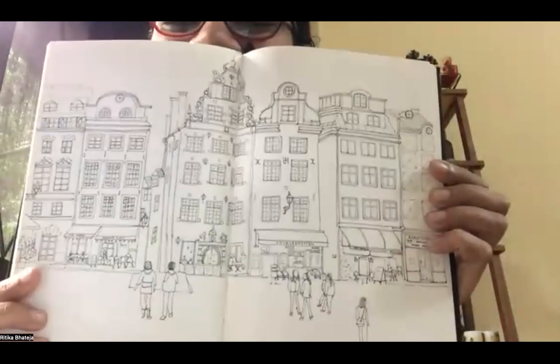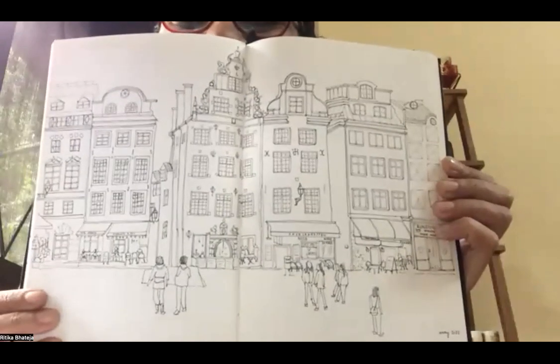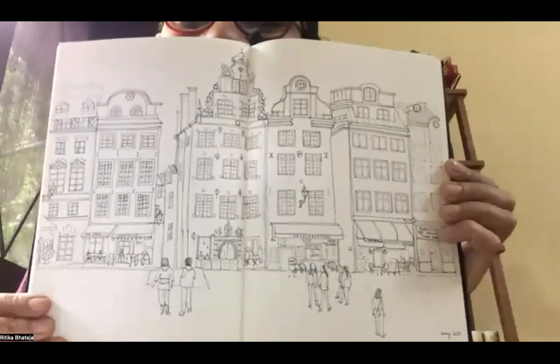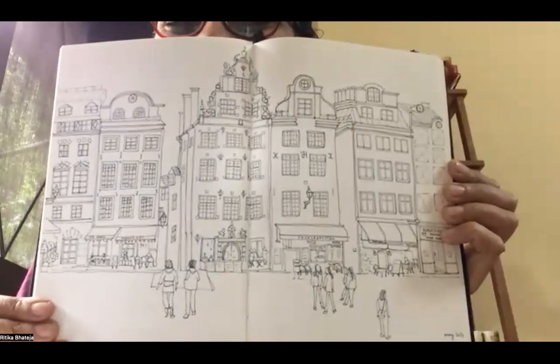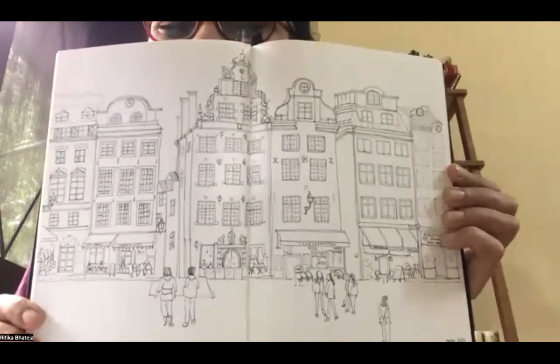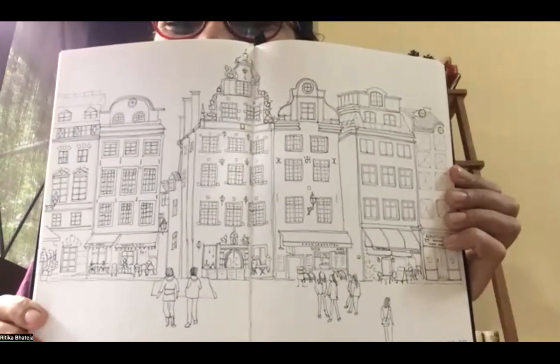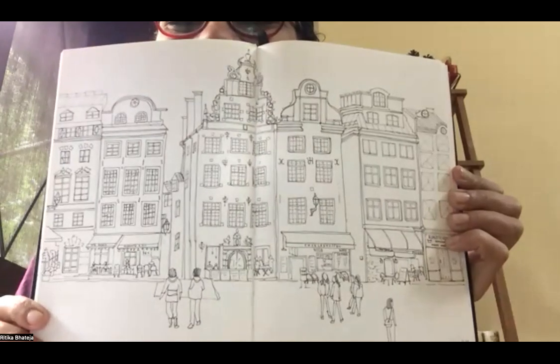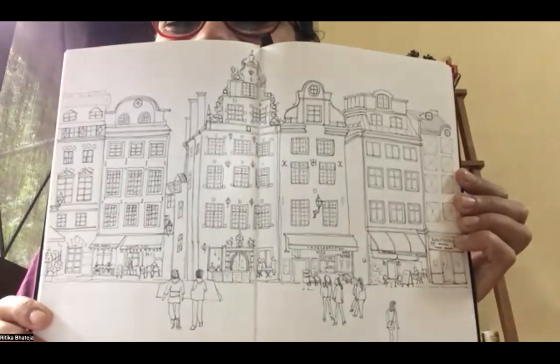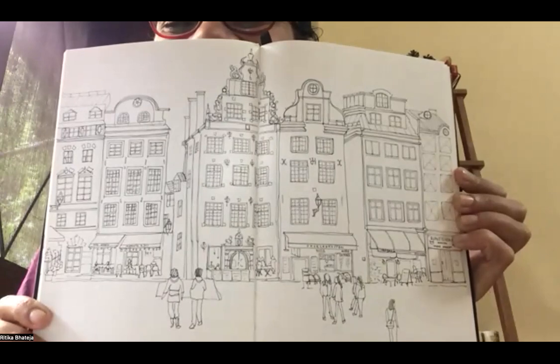These are beautiful. I love this. The detailing is amazing. It's lovely, Ritika. It's so good. Wow. Yeah, thank you. It's really so good. Please share it in the Art from Home group. Yeah, it's wonderful. Wow, that's really beautiful.